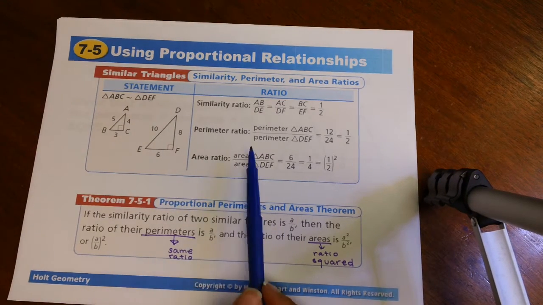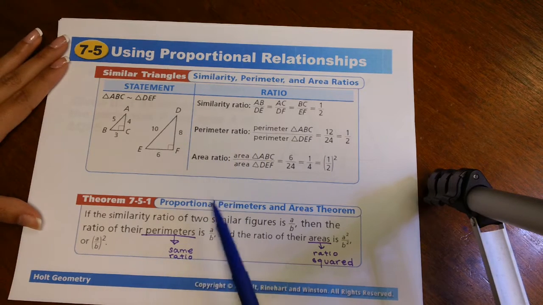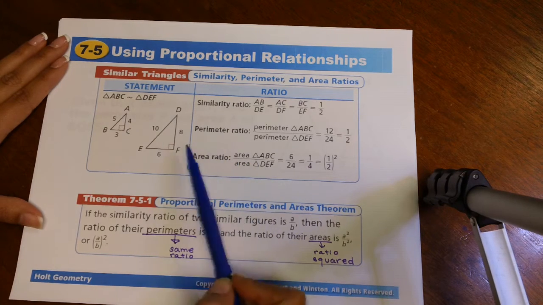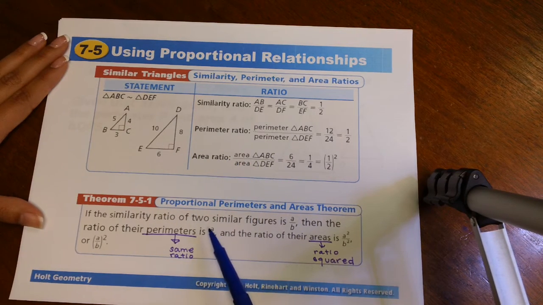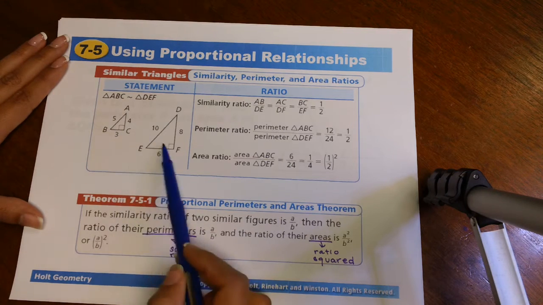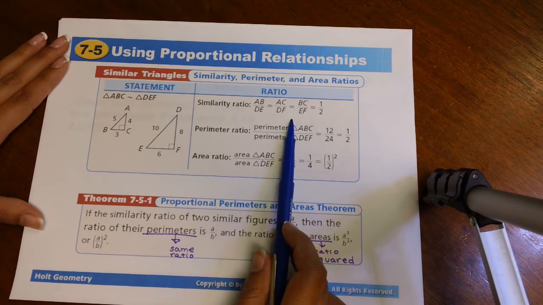So this statement and these ratios are comparing similar triangles, and this is actually related to this. If you check this out, it shows you kind of a proof of what the information is that they tell you in this theorem here. What you need to know is that if you have two triangles or any two shapes that are similar, you can make ratios from them.